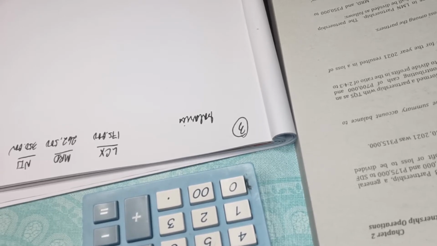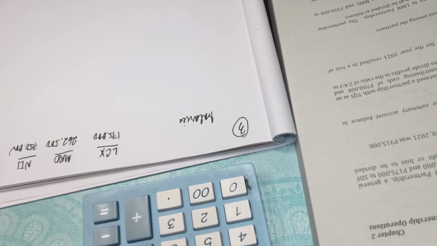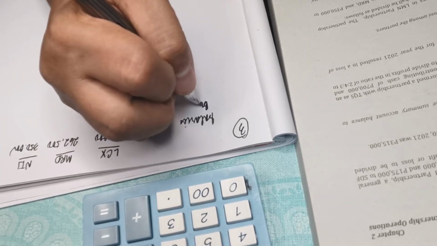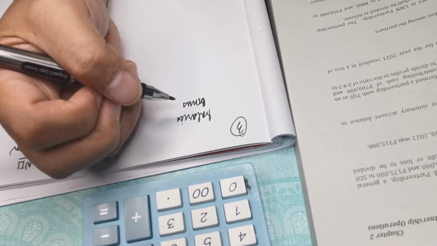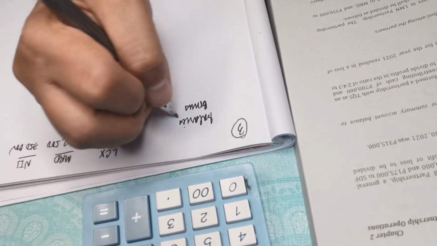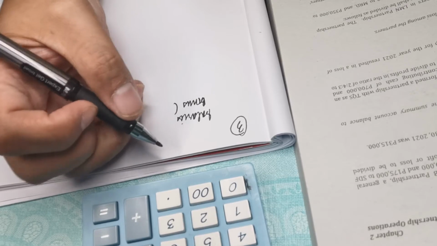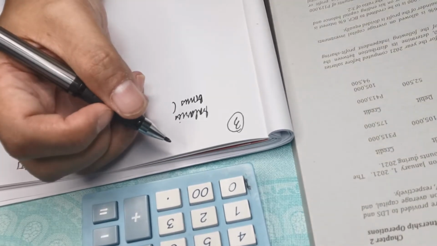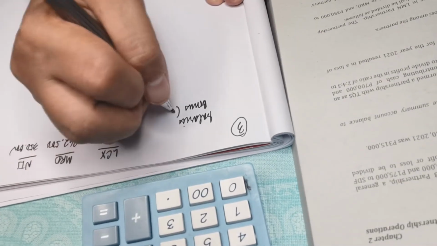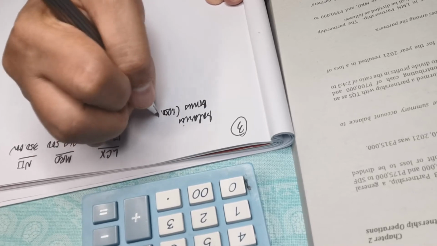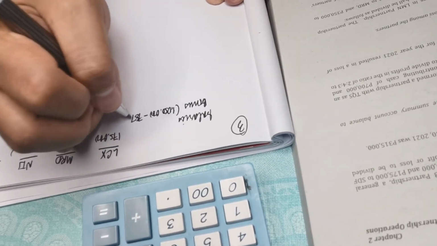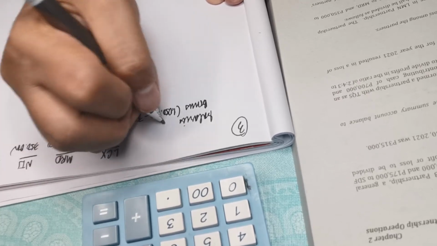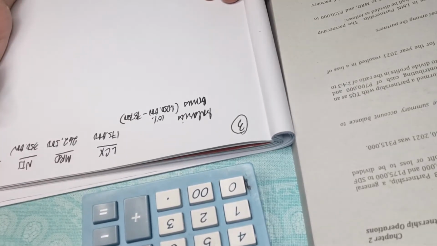A bonus to NTJ. So may bonus si NTJ. 10% of profit after deduction of partner salary. Magkano yung profit dito? 1,050,000. The first year profit is 1,050,000. So that's 1,050,000 after deducting the 787,500. He gets 10%. Right?